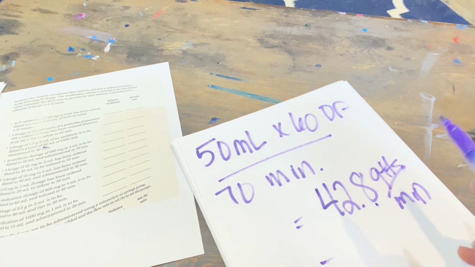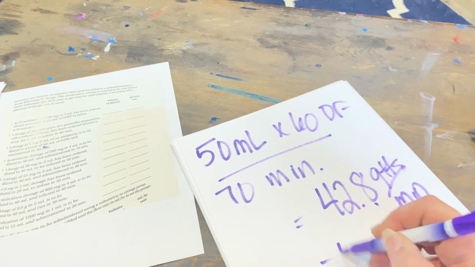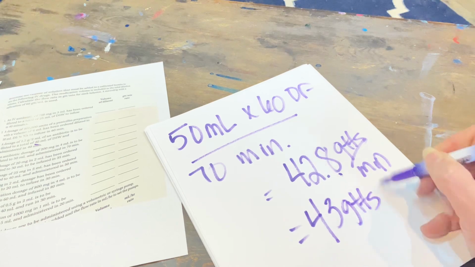And you can't give 0.8 of a drop, so 8 will round the 2 into a 3. So your answer would be 43 drops per minute.